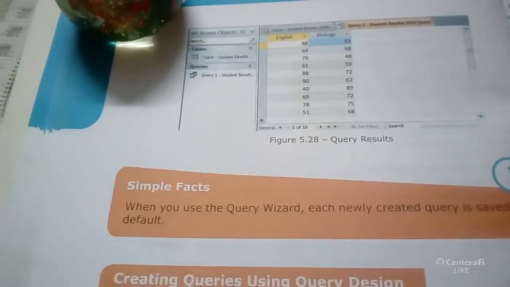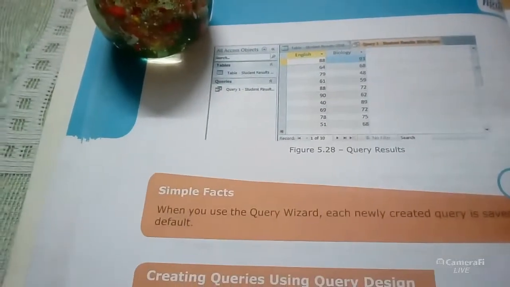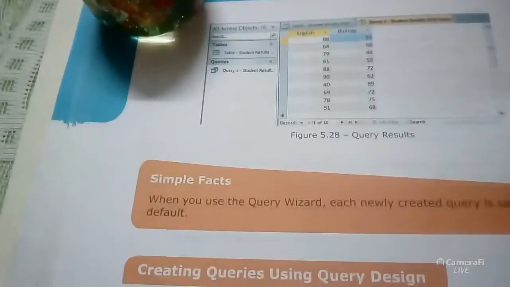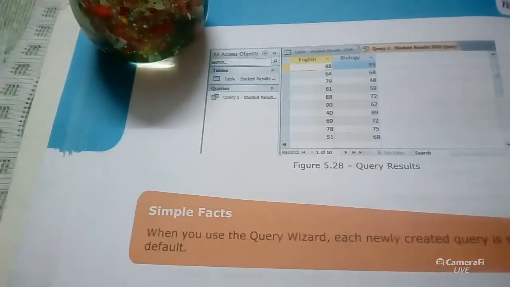In last classes, I taught you chapter 5. Okay. Today it will continue. Open page number 70. Okay. Page number 70.